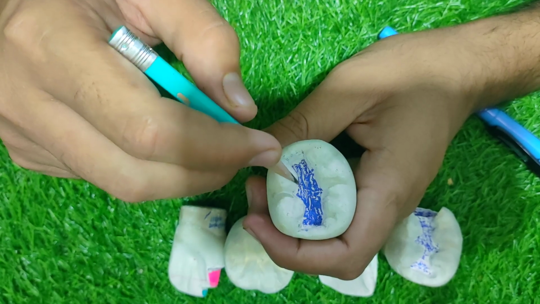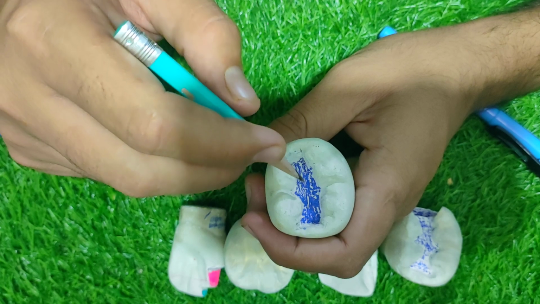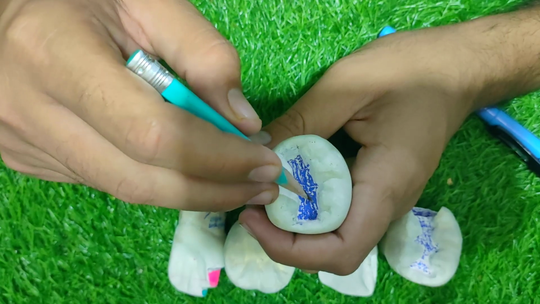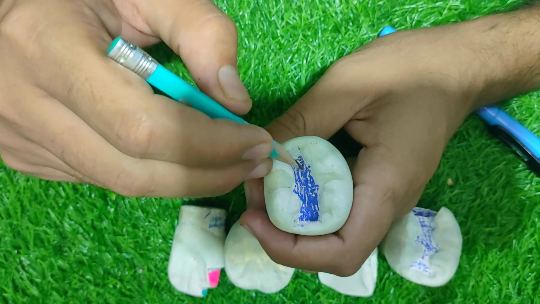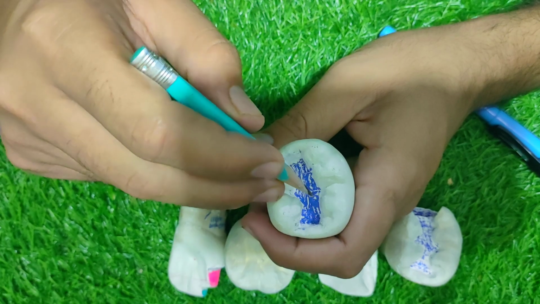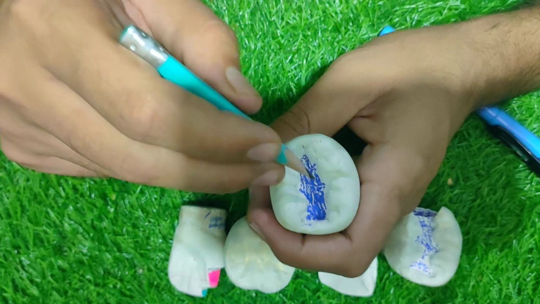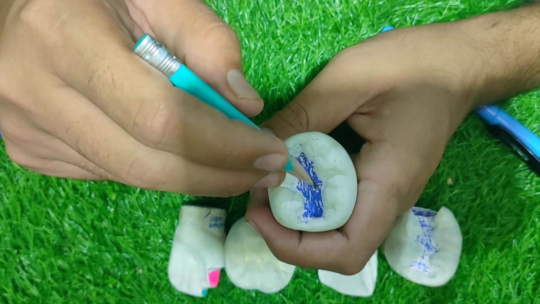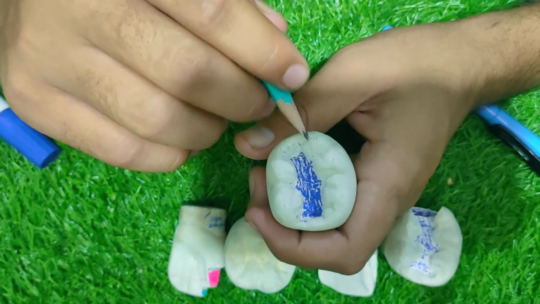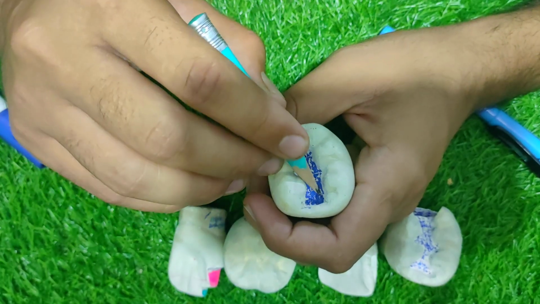Class 1 cavity has 8 line angles and 4 point angles. So what are the 8 line angles and point angles? Before starting this, we should know what a line angle is. A line angle is nothing but an angle between two walls, where two walls of the cavity meet. So in the class 1 cavity we start from the distal side.